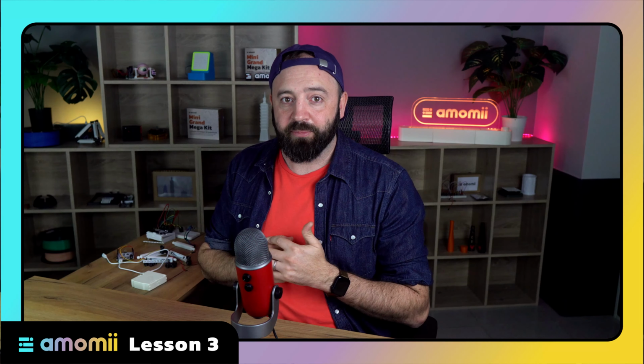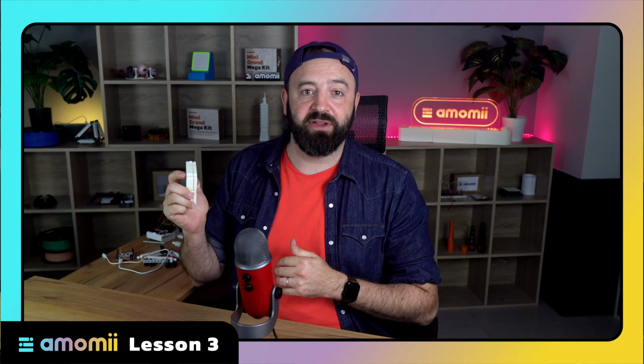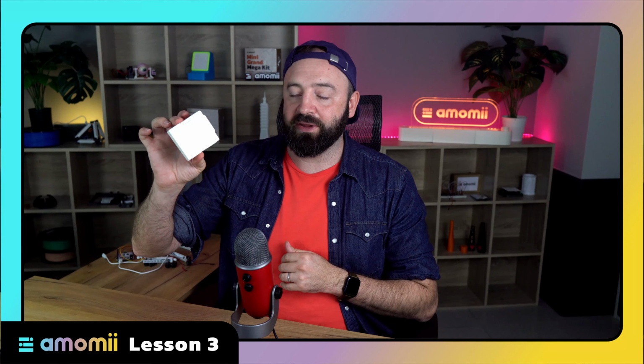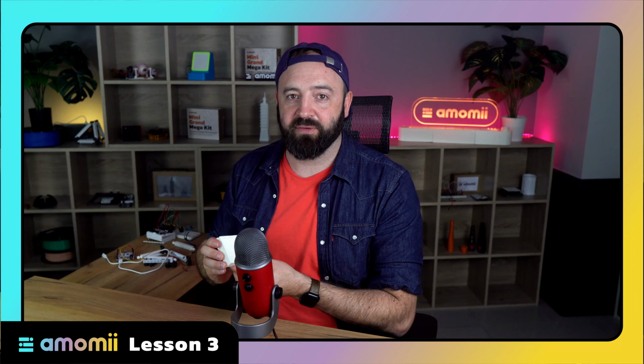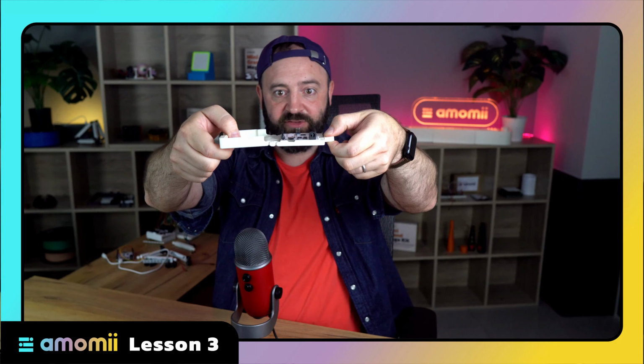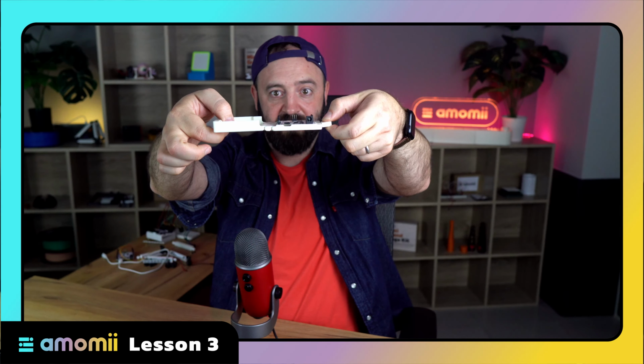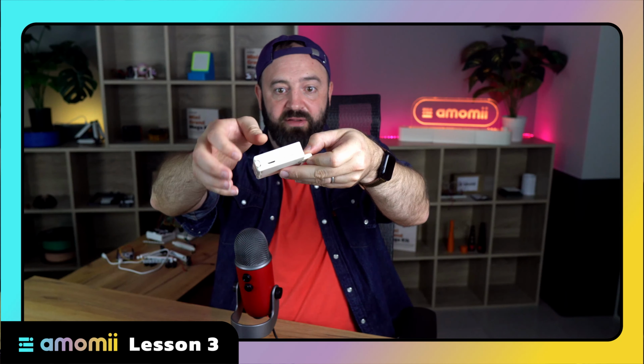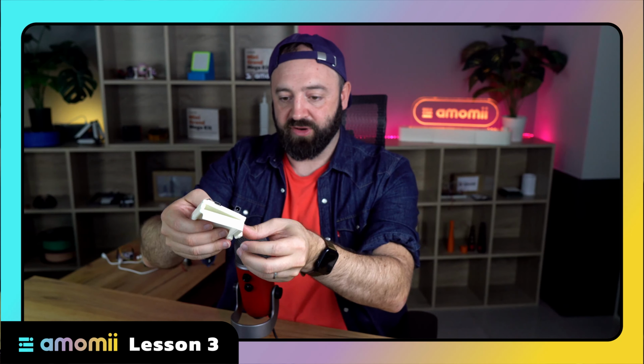Let's get to it. Like always, you'll need a microcontroller, but this time I'm going to be using the Makery Uno in its 3D printed case. Check this out. This case is 3D printed and is print in place, meaning that you print it, and as soon as you take it off the print bed, it can be folded up and used, no assembly required. Pretty cool.